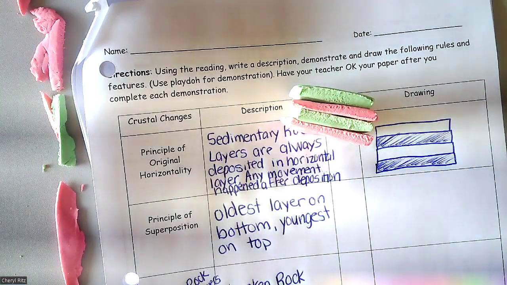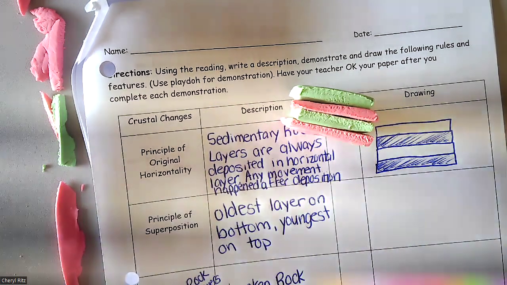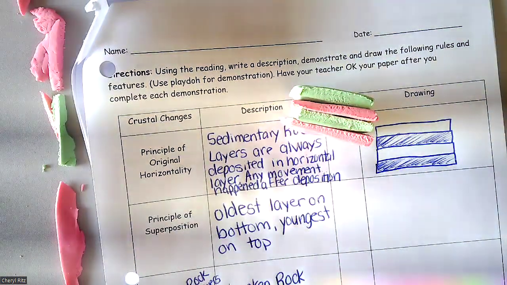Other things that can happen with plate tectonics, not only do the plates get tilted, but they can also get what's called folded. When two plates come together, they can fold on top of each other. What the principle of original horizontality tells you, so guys, I see you playing with your Play-Doh, but are you listening too? Yes. Principle of original horizontality tells you they were originally horizontal. Whatever happened to them is younger than the rocks.